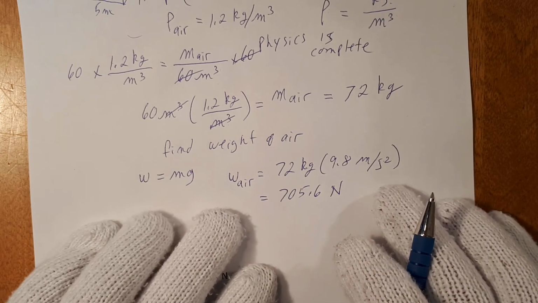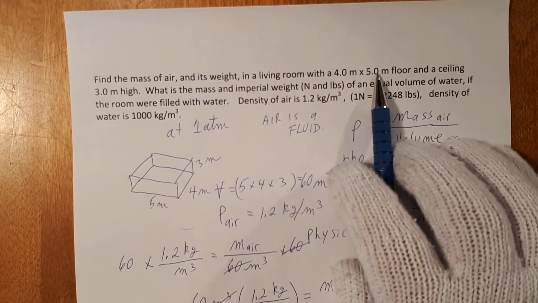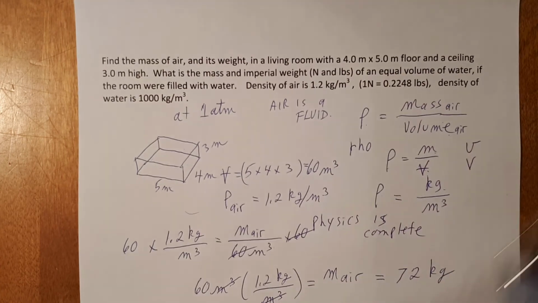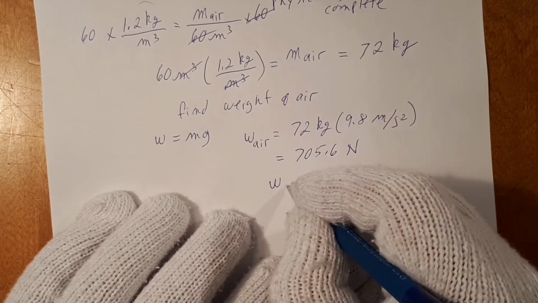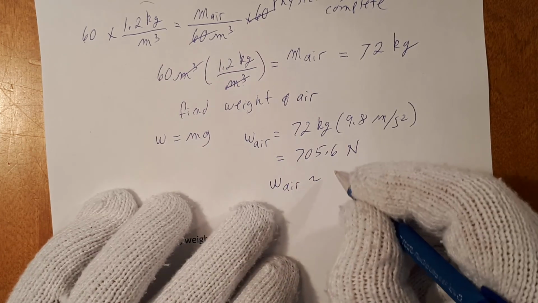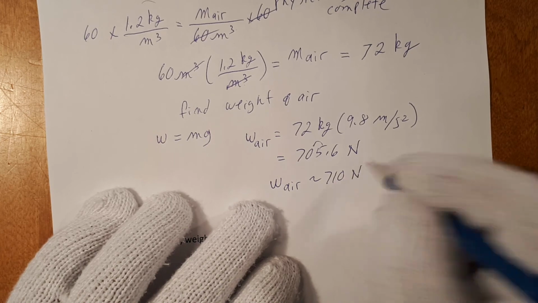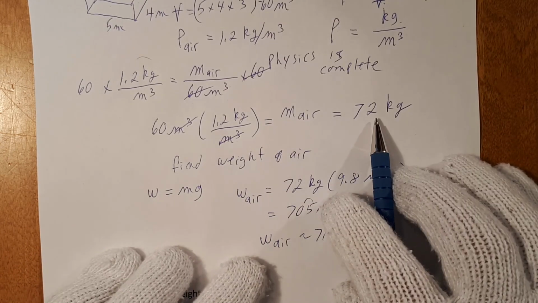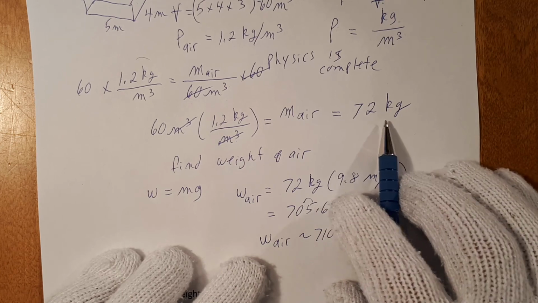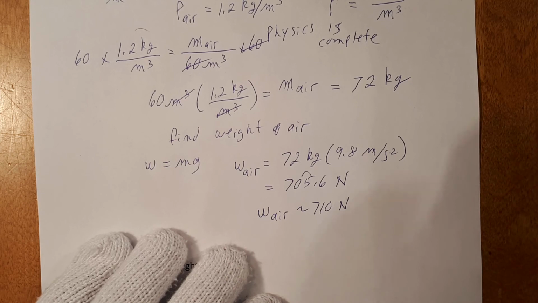Rounding this to significant figures, back in the original word problem, we have two significant figures, two sig figs. So we're going to round this to two significant figures. Weight of the air is approximately, rounding this going up, 710 newtons. Or you can say that the weight of the air is 72 kilograms, but in fact, you were speaking about mass in this scenario, and this is the actual weight in newtons.